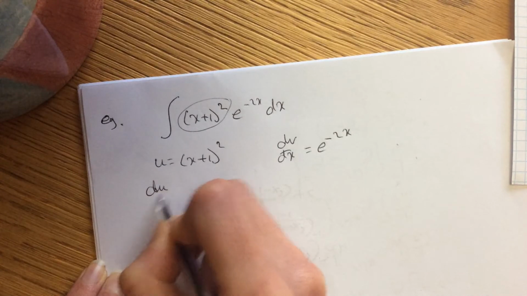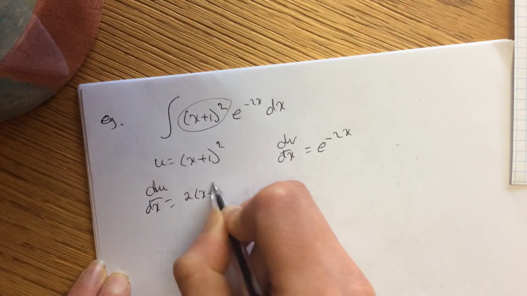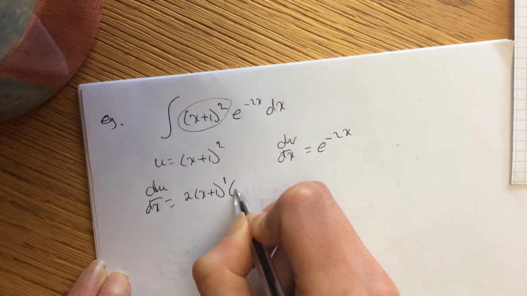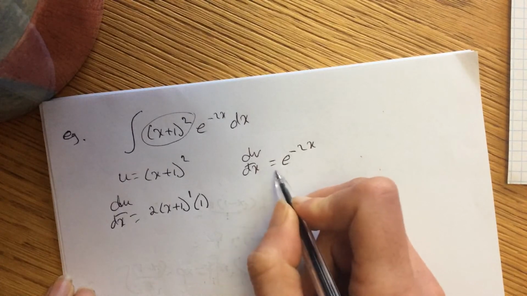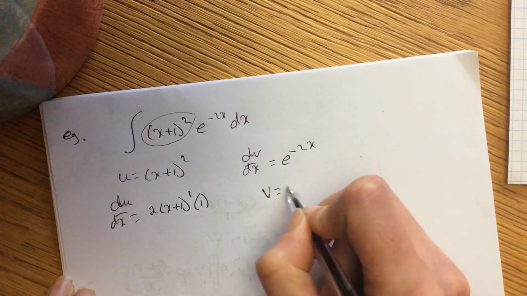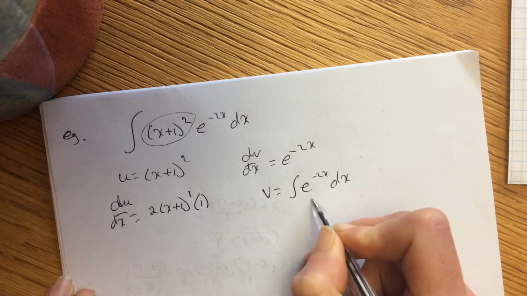I need my du by dx. How do you differentiate a bracket? Power comes to front, take 1 off, multiply it by the derivative. Okay, now integrating this. Now I find it hard to integrate just writing v equals, so I'm just going to write it as the integral sign. Right, how do you integrate an e?